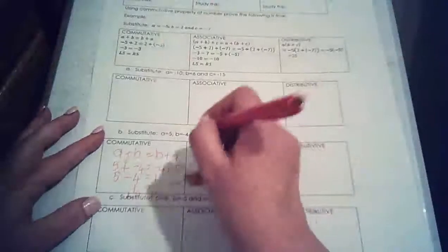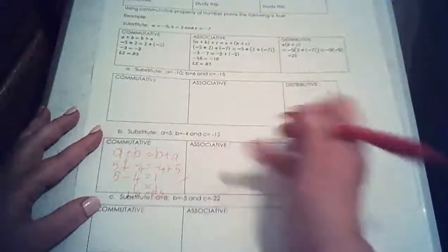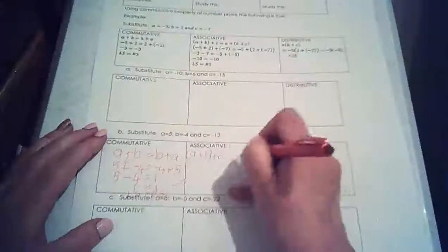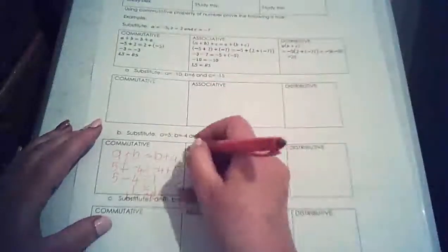Let's look at associative. Associate means brackets, because you're associating, you're putting them together. So I'm saying A plus B plus C is the same as A plus B plus C, putting different pairs together. Now let's substitute numbers in.